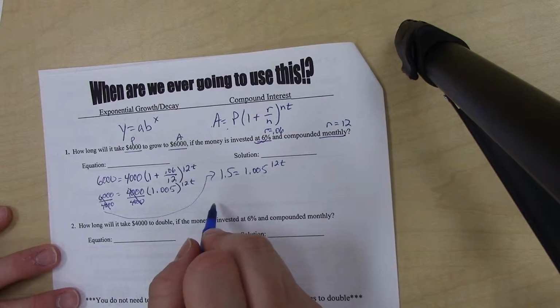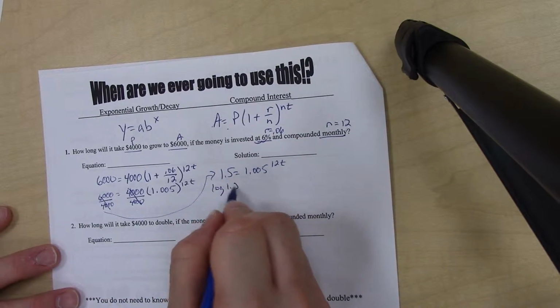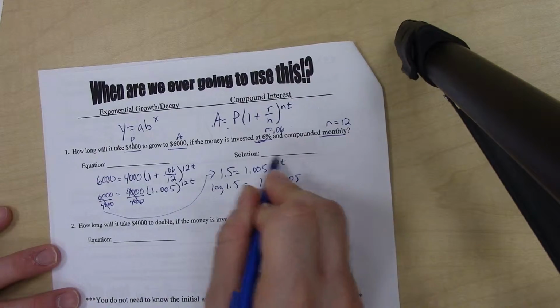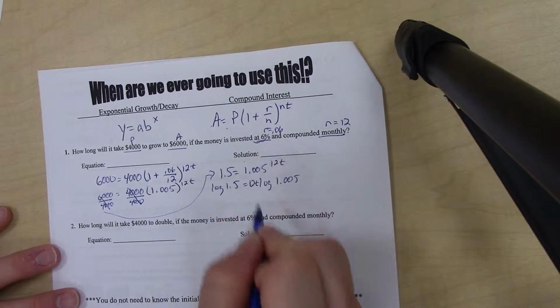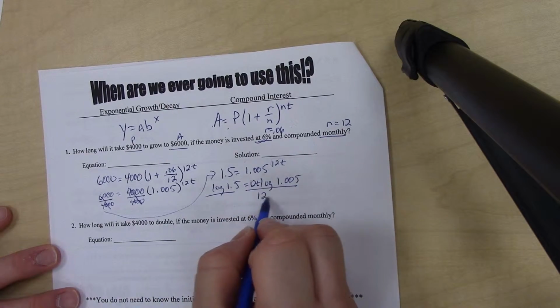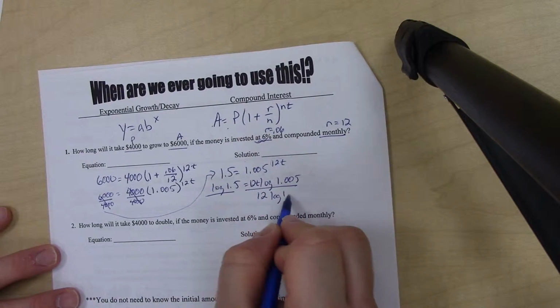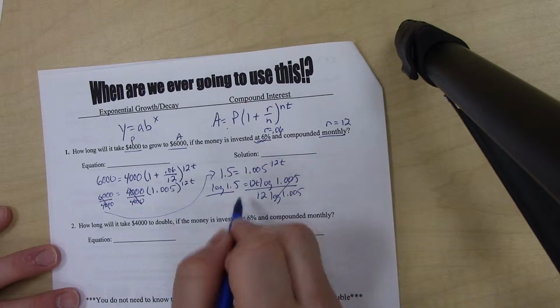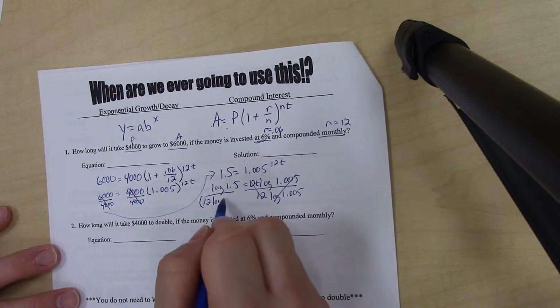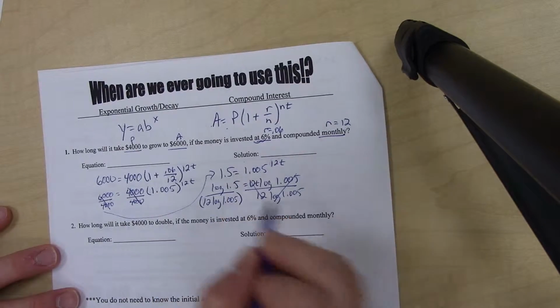Now I can log both sides. Log this side, log this side, bring the exponent out front, so I'm going to put the 12t right here, and solve this like we did everything on the front page. Get rid of the 12, get rid of the log 1.005. Those will cancel, those will cancel, and make sure I put it in parentheses. Divide that in your calculator.